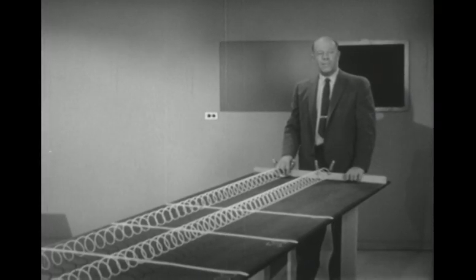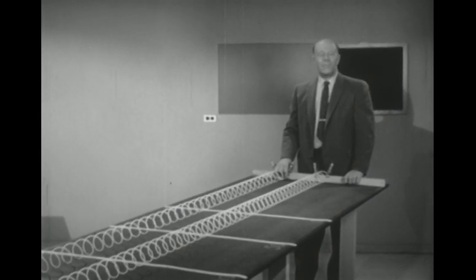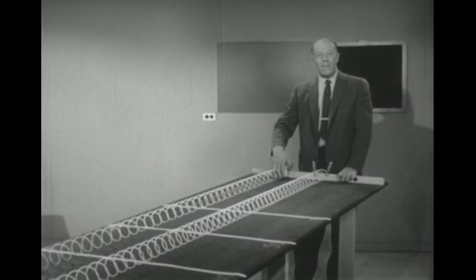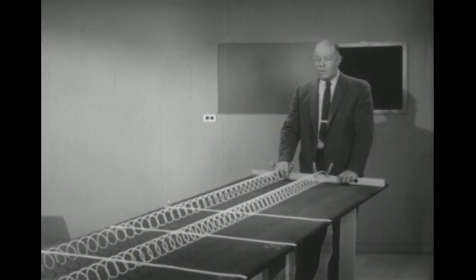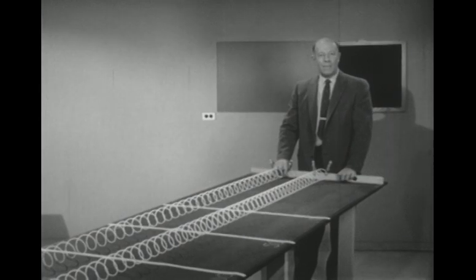Evidently then, the speed of a wave depends not only on the medium it is traveling in, but also on the condition of that medium as well. For example here, when I tightened up this slinky, I changed its condition by increasing its tension. And it's hardly surprising that by doing so, I changed the speed of a pulse along it.